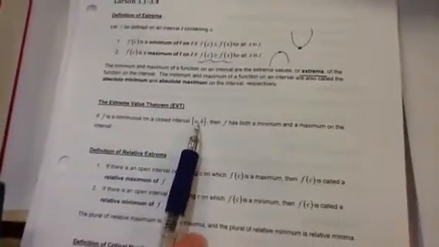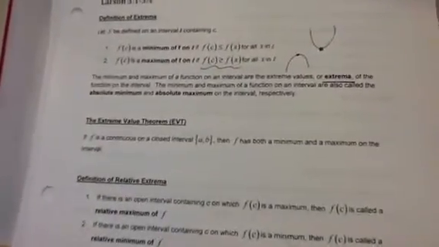Now there is what we call the extreme value theorem, and this theorem says that if f is continuous on a closed interval, then f has both a minimum and a maximum on that interval. They just say if you've got a closed interval, somewhere there has to be a min, and somewhere there has to be a max. This particular theorem just says something exists. It doesn't tell you how to find it.